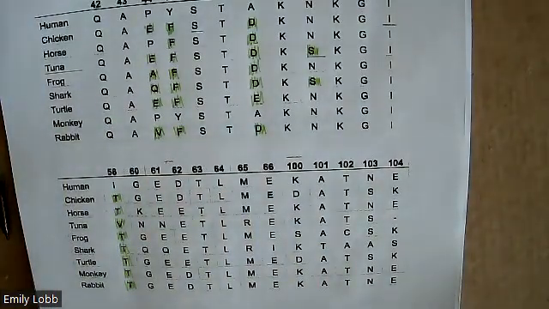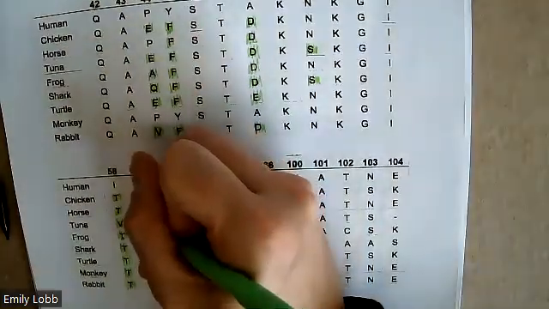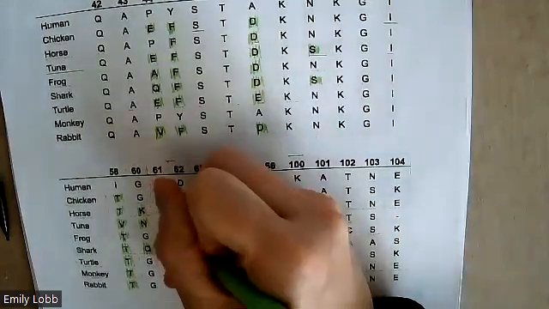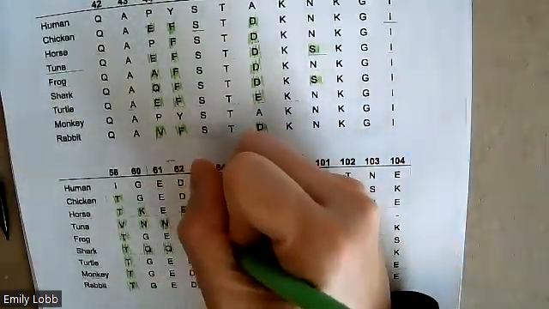Ladies, you need to stop talking and you need to get busy working. Anything that's not G here. Anything that's not E. Anything that's not D.